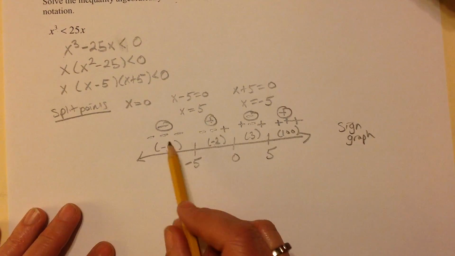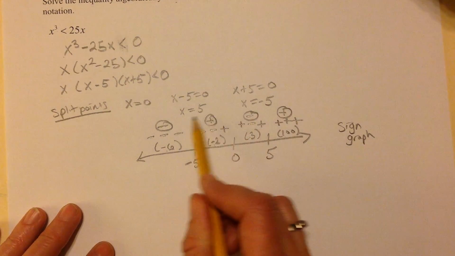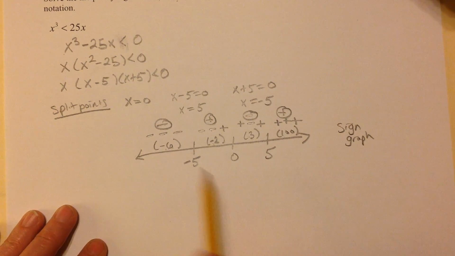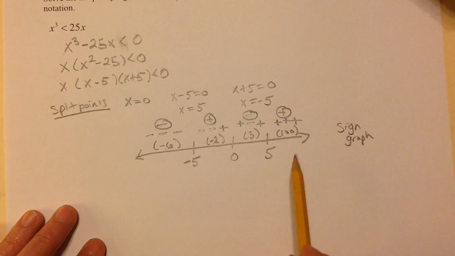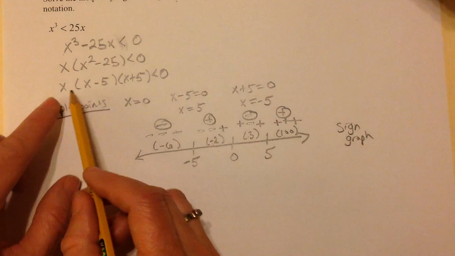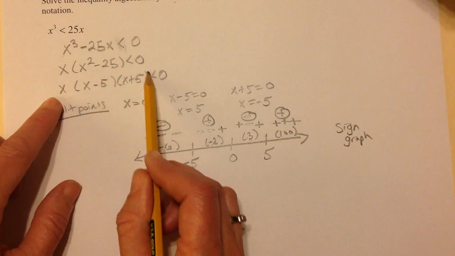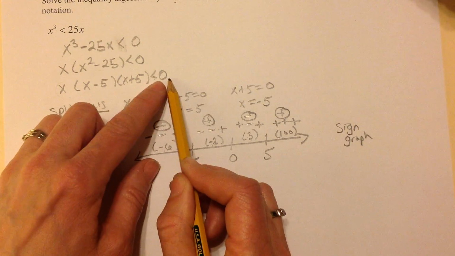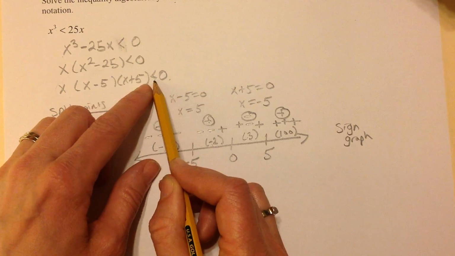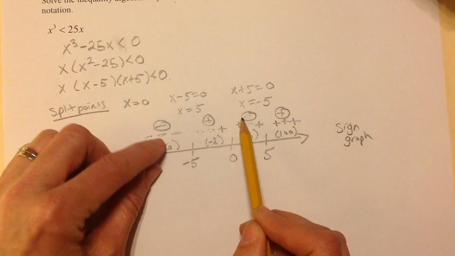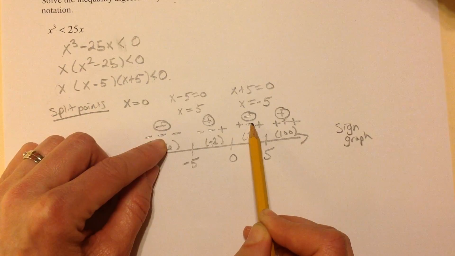Now, I know these signs alternate, and on many of your problems they will alternate, but on some of them they will not. So you can't just trust that it always alternates. How do you use that to answer the problem? When we plug into here, we are looking for values that are less than 0. Have to read your inequality. This time I want less than 0, which means I want the negative regions.